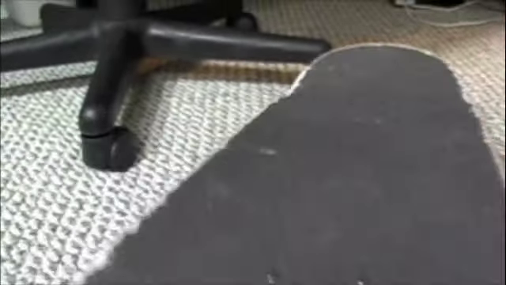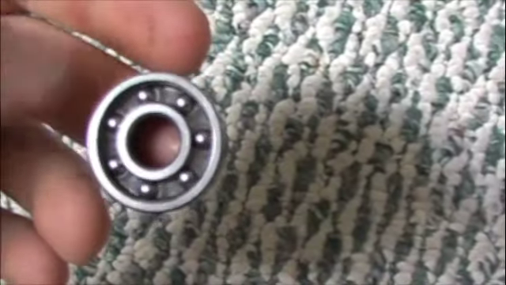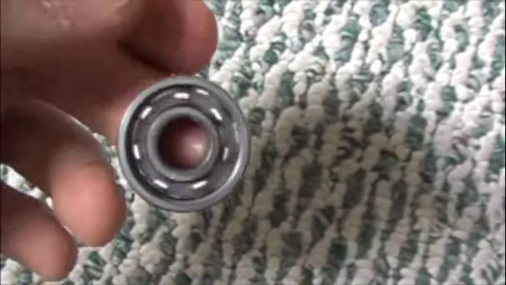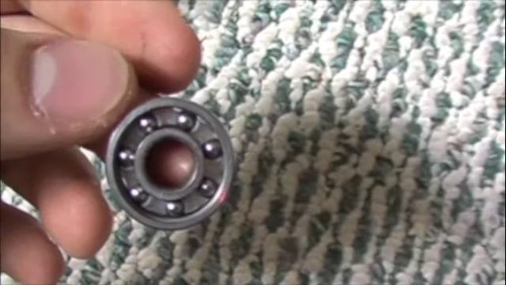The concave is the initial shape of the board and is very similar to a spoon to help flip the board. Bearings, which also exist in cars, exist in skateboard wheels. These are used to help the skateboard become nearly frictionless.